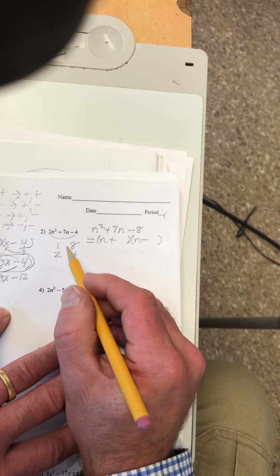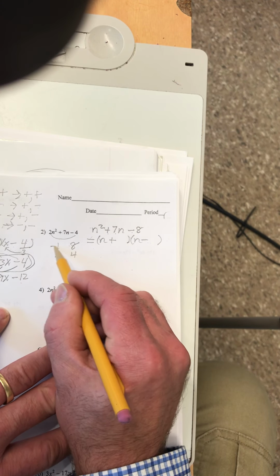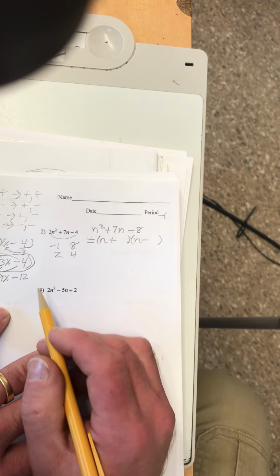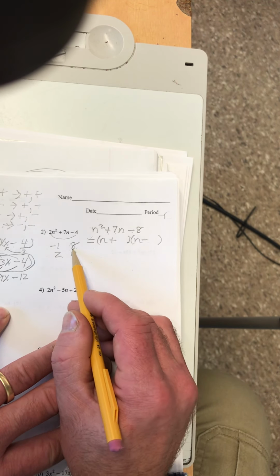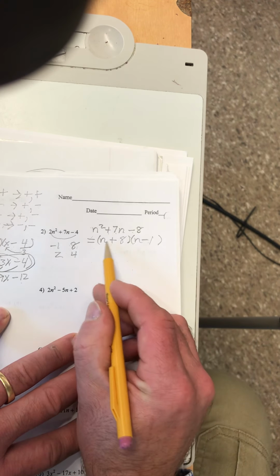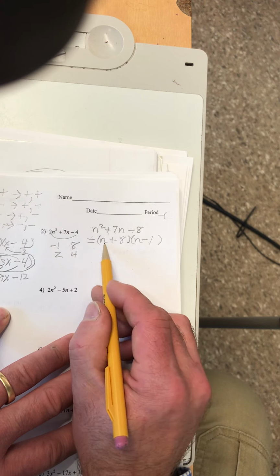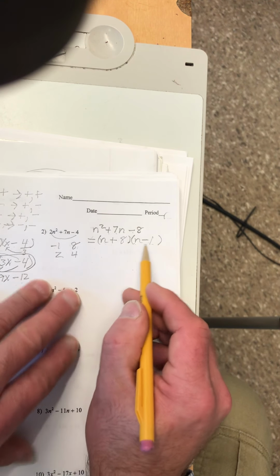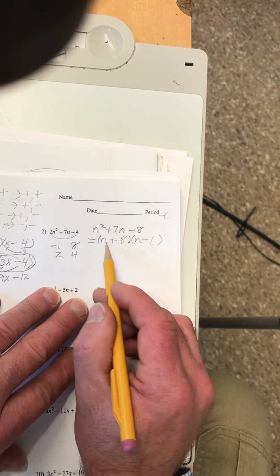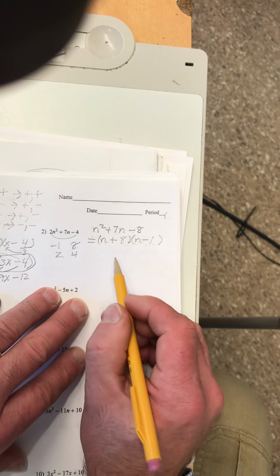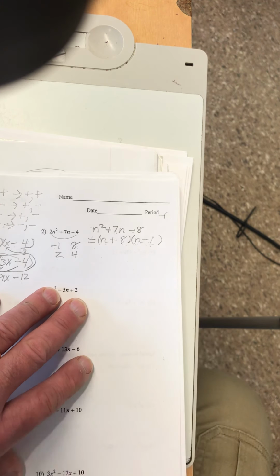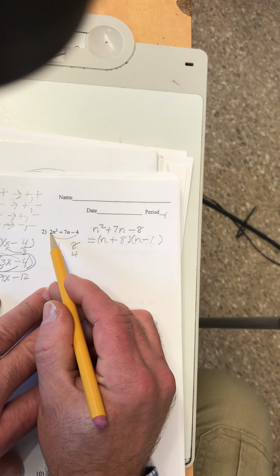So if I use a positive 8 and a negative 1, that would give me 8 minus 1 is 7. So if the 8 is positive, 1's negative, n times n is n squared, n times negative 1 is negative n, 8 times n is 8n, so 8n minus 1n is 7n, and then 8 times negative 1 is negative 8.